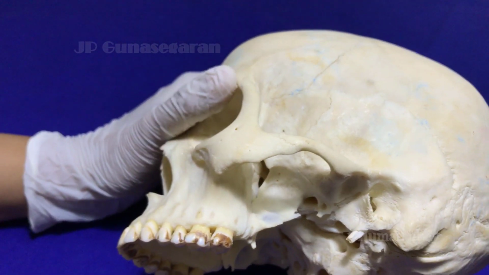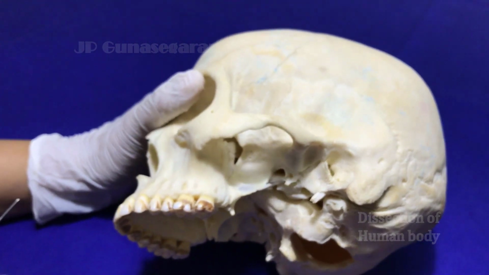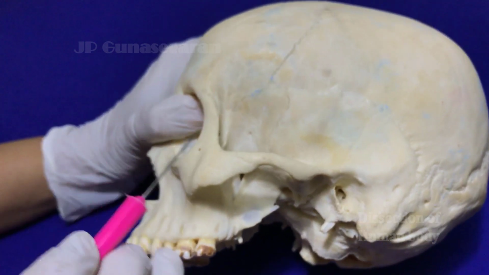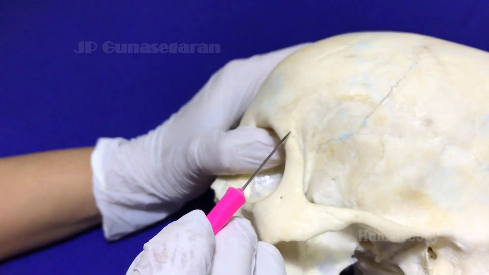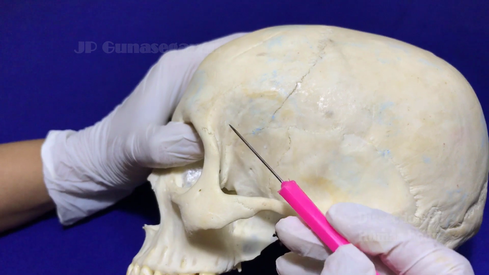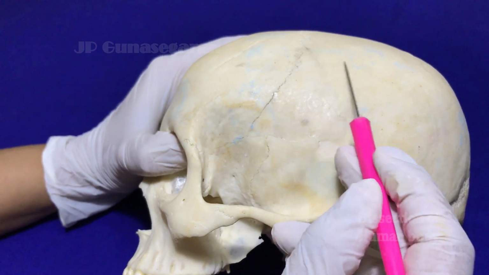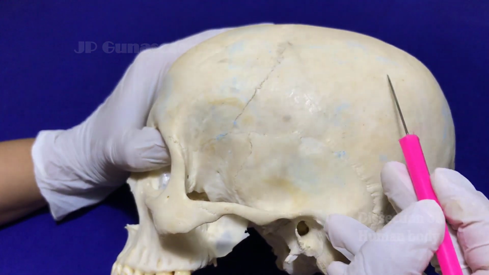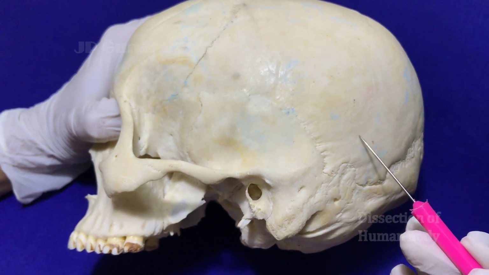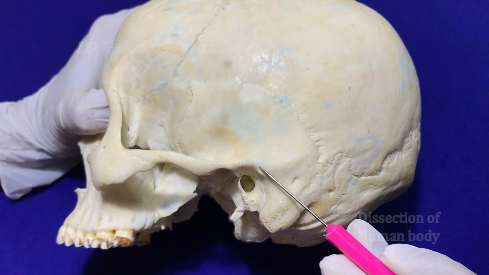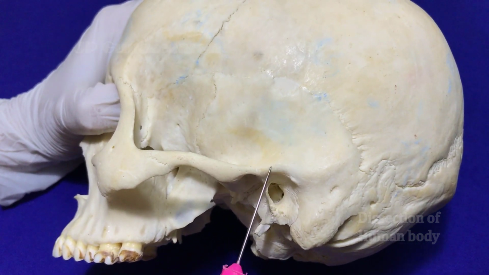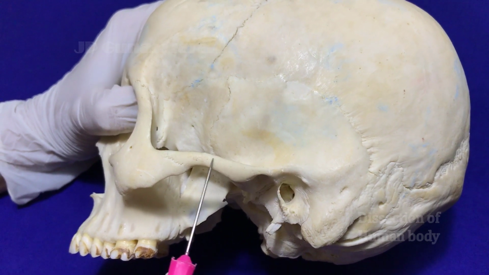Having completed Norma lateralis, let us revise some salient features that we saw in today's video. So, this is the frontozygomatic suture. This is the zygomatic process of the frontal bone. Arching above and behind, we have two temporal lines, the superior and inferior temporal lines. If we trace the inferior temporal line downwards, it continues as a crest, which is called the supramastoid crest, which then continues with the posterior root of the zygomatic arch.